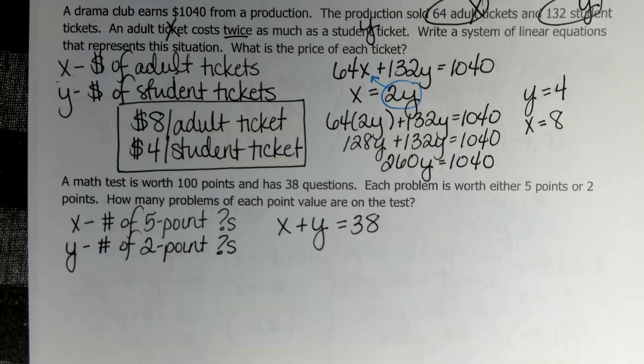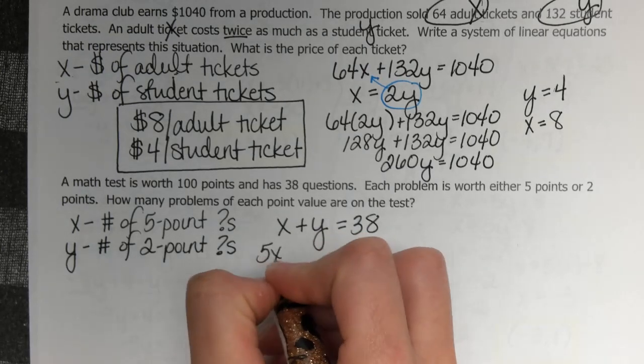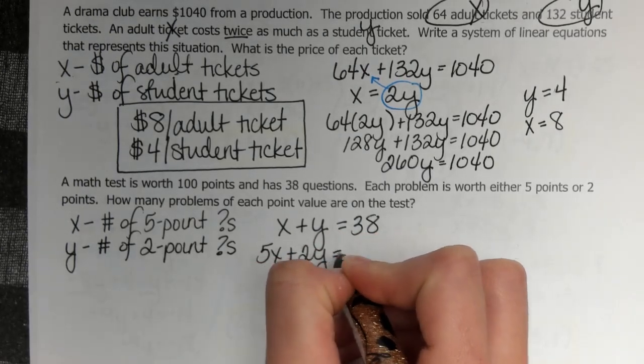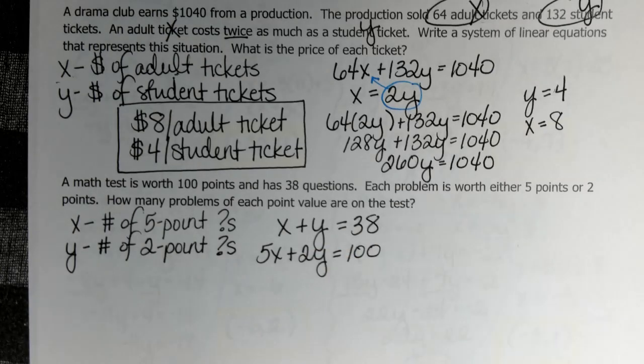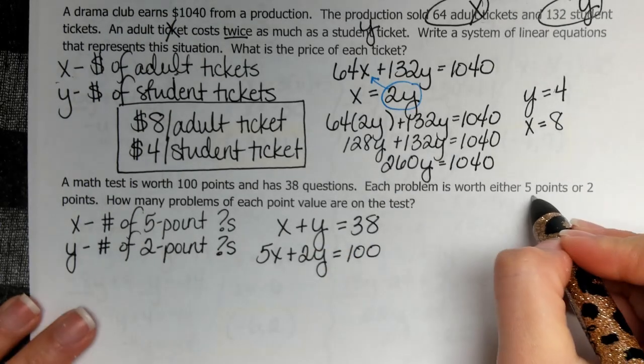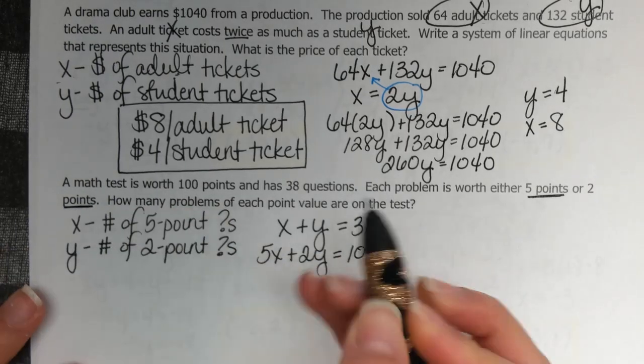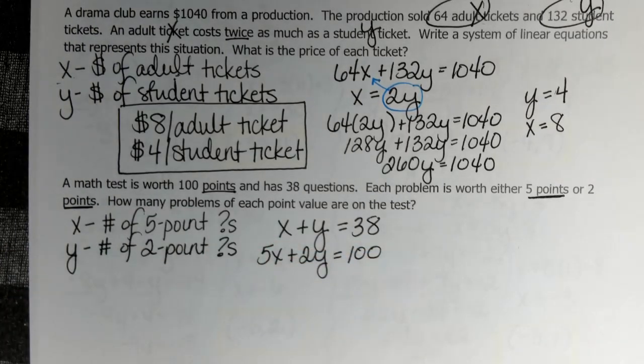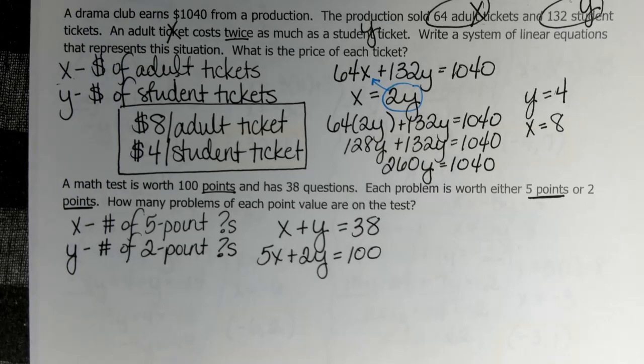Now what? 5x plus 2y equals 100. Think of, we do everything with like terms, right? So 5 points, 2 points equals how many points? 100. Okay? Now what could I do? You could do substitution or you could do elimination. This one, I would do elimination. And I would be eliminating my y. I just go ahead and multiply everything by a -2.